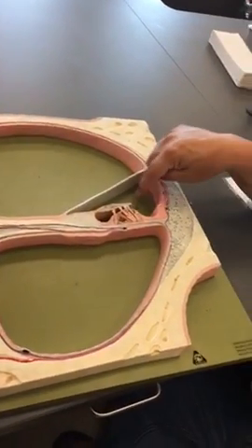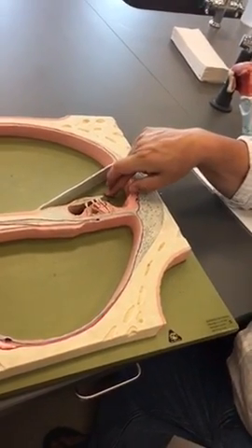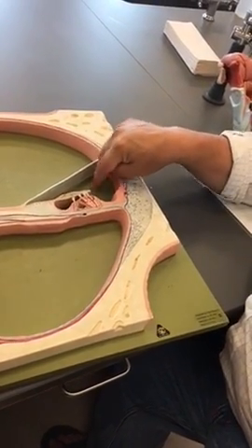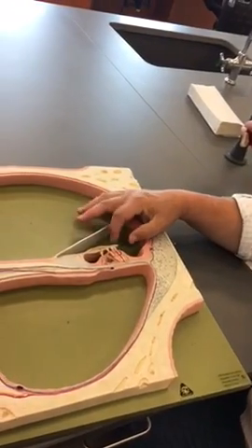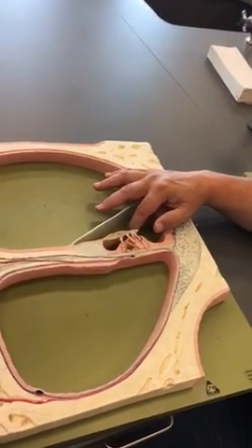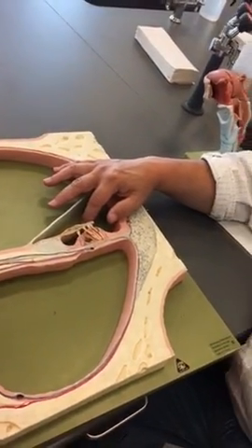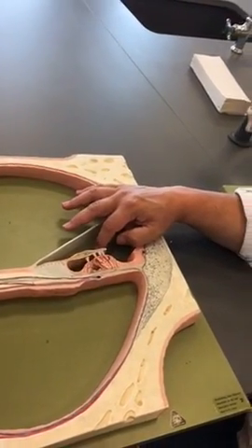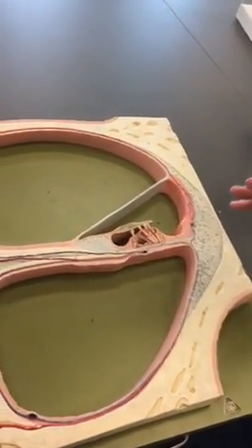Okay? This one could be called the scala media, but on this model, it is called the vestibular duct. Pardon me, cochlear duct. Look, find the cochlear duct. All right.